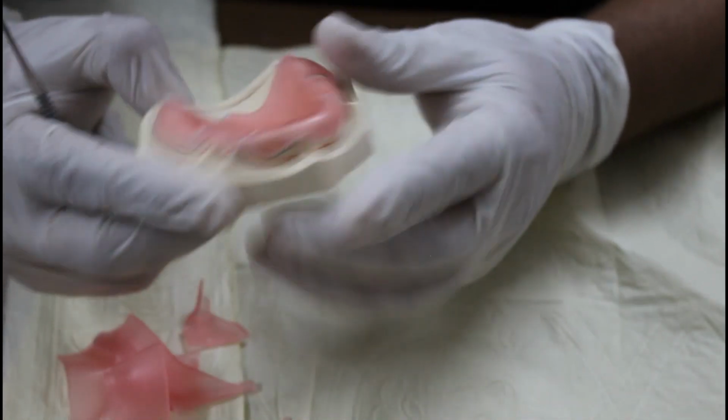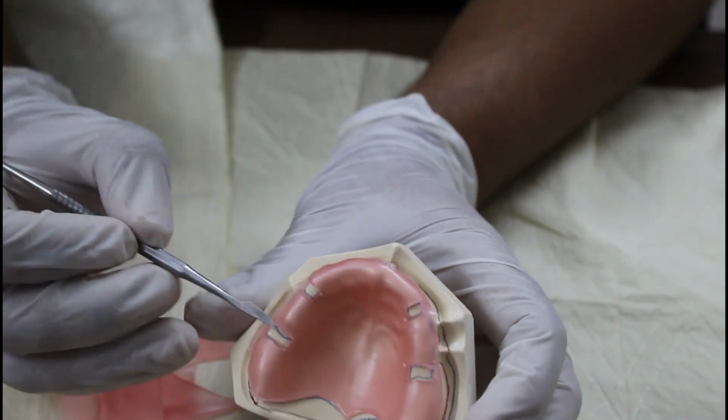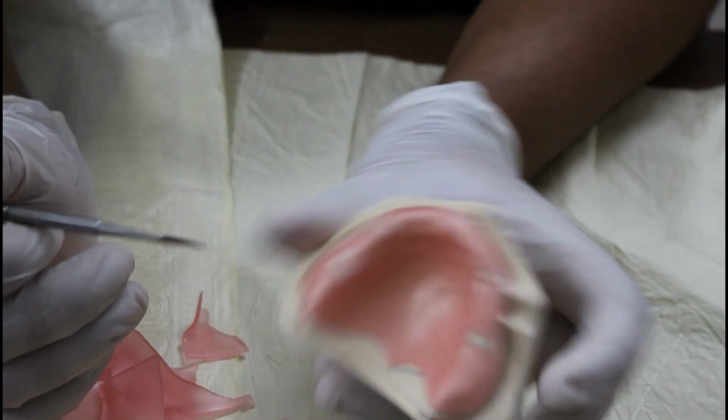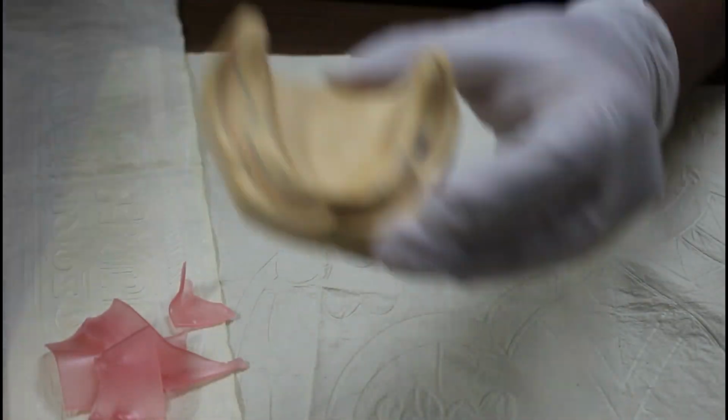Okay, so we have your wax spacer till the blue color line. We have 4 tissue stops. This is a wax spacer. Same way you have to do it for the mandibular cast.